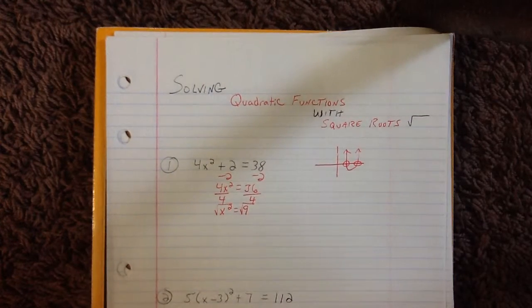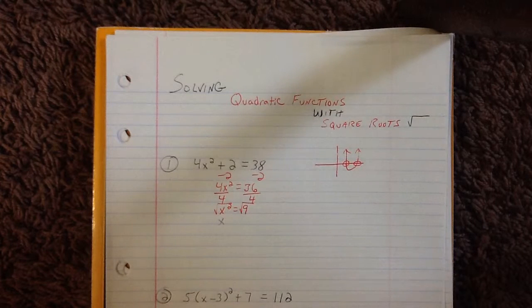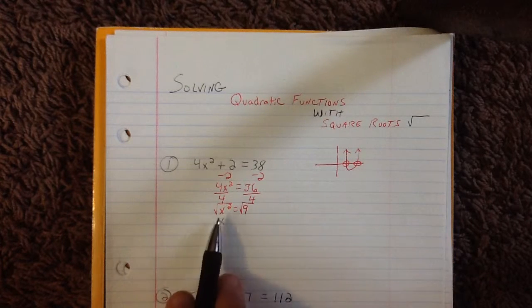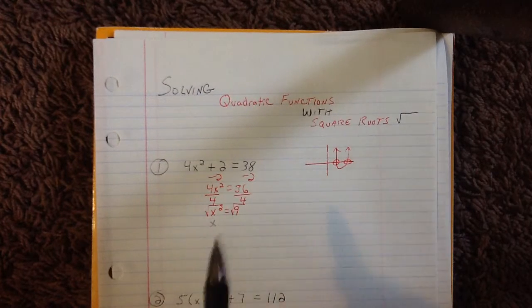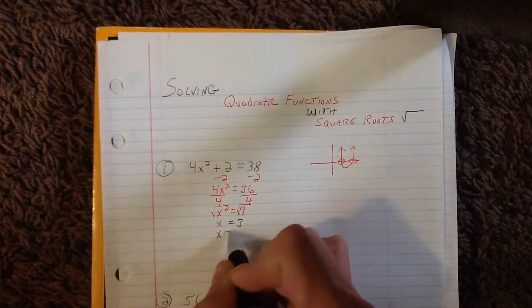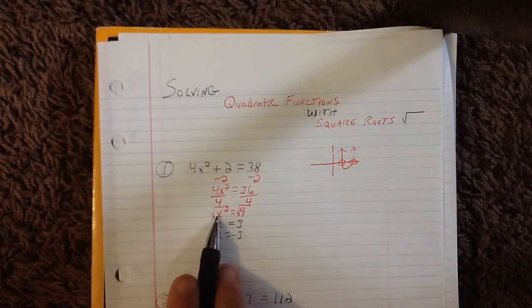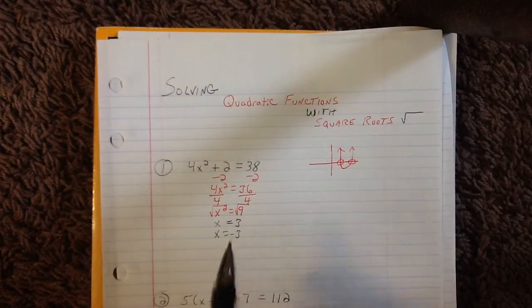What you have to keep in mind about these, however, is that anytime you are taking the square root of both sides of an equation, meaning you have a variable involved, like x, you have to consider the possibility that x was not just positive 3, which is the square root of 9, but also negative 3. Positive 3 squared is 9, and negative 3 squared is 9. So both of those answers are correct.